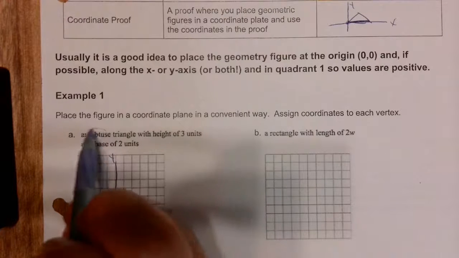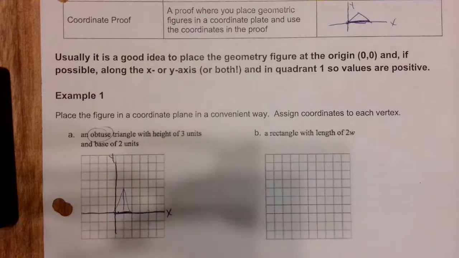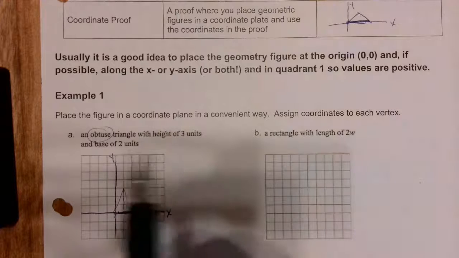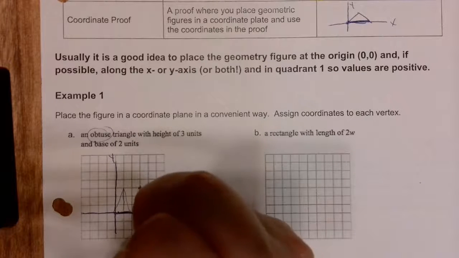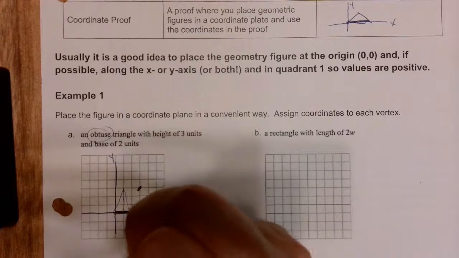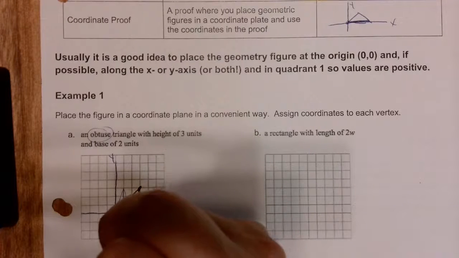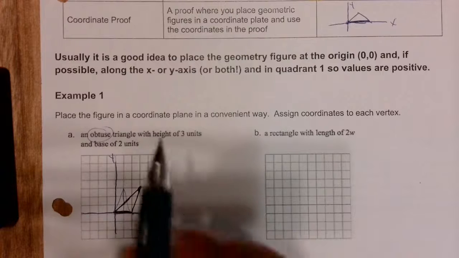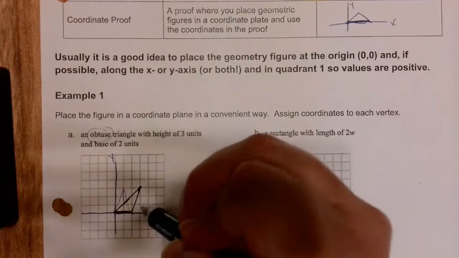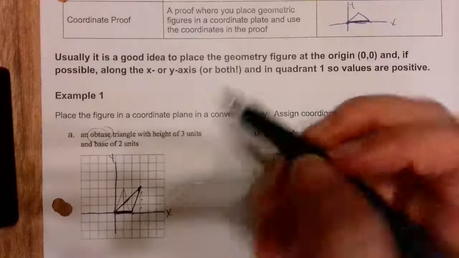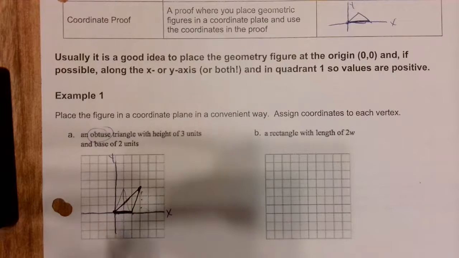The issue is it does say obtuse, and none of these angles are going to be obtuse. So in order to make it obtuse also, we're going to need to pull this top maybe out to here. Make our triangle look like this. This angle right here is obtuse, and now the base is 2, the height is 3, and we go through 0, 0, and we're along the x-axis. It's not the only option, it is just an option.